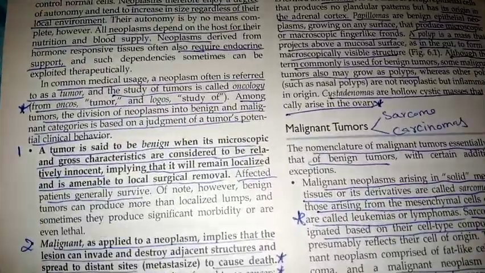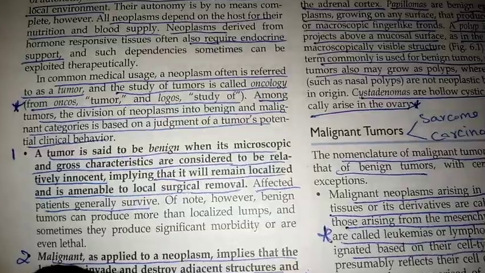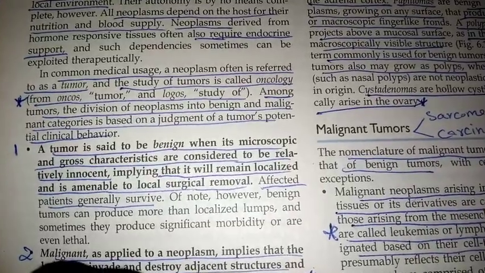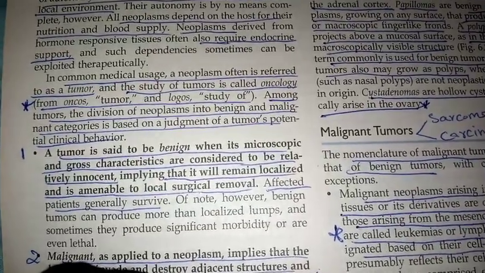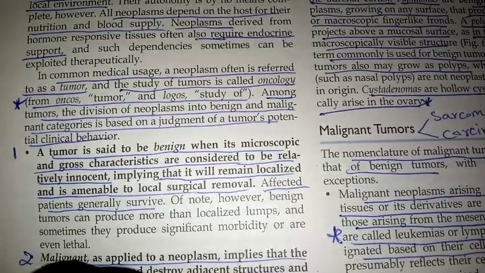In common medical usage, a neoplasm often is referred to as a tumor, and the study of tumors is called oncology, from oncos meaning tumor and logos meaning study of.